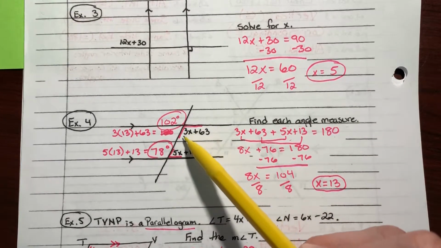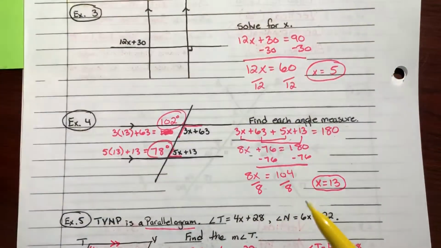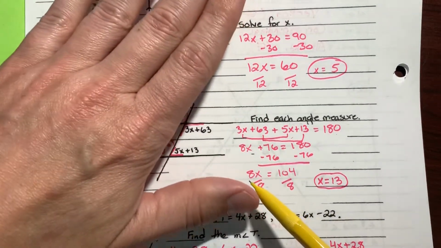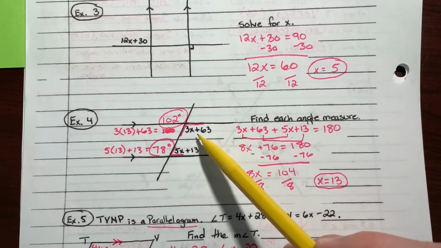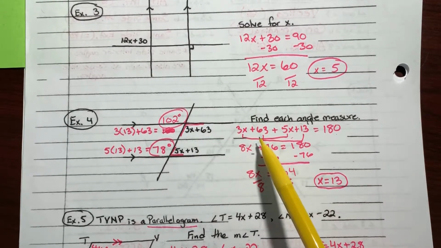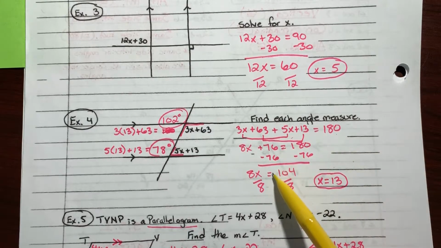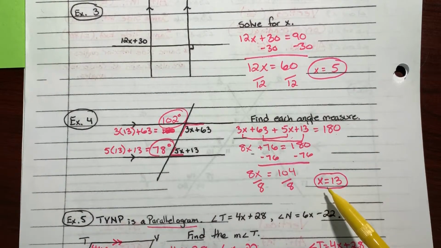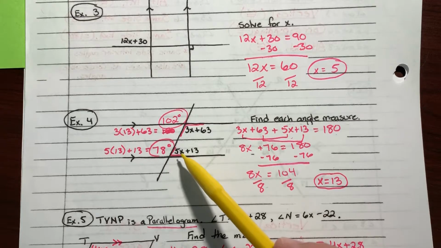Notice that expression right there, this angle, notice how it opens up real wide, all right? That's greater than 90 degrees, that's obtuse. This one is kind of closing, it's less than 90 degrees, so that's acute. They are not the same, which means they're supplementary. You want to add the two together, which I did here, and set it equal to 180. Then you can solve, get your answer for x. Keep in mind that's not your angle measure. You need to plug that value back in here and here to find those measures.